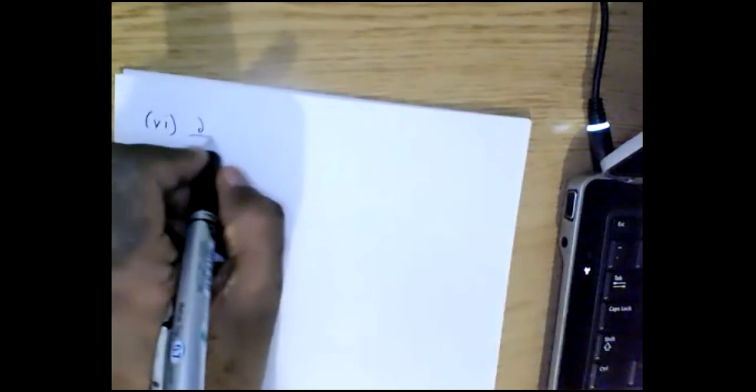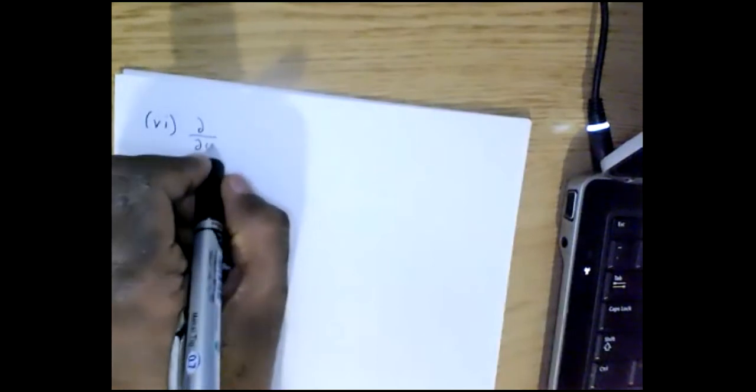So condition 5 is satisfied. Right. So next, the next condition we need to check is condition 6. So you take the partial derivative with respect to u2.